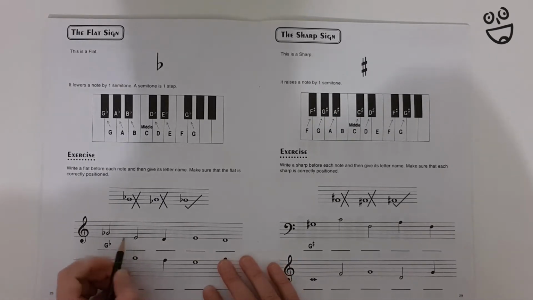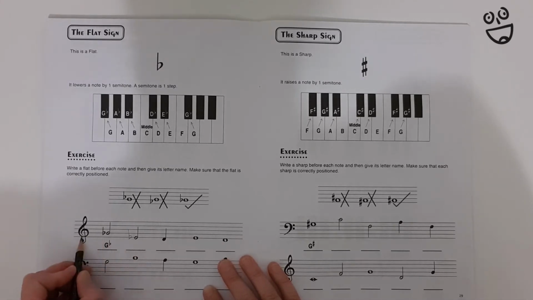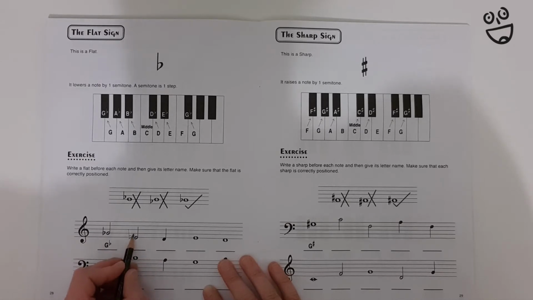So this note is on a line. So we're going to draw a flat. Make sure the space is in the same spot as the note. And we need to name this note. So in the treble clef, this note is on a line, so we can use every good boy drinks Fanta. So that's E for every. And then the flat comes afterwards. So the flat sign comes before the note, but after the letter name or the note name.